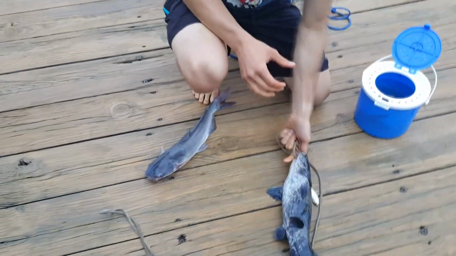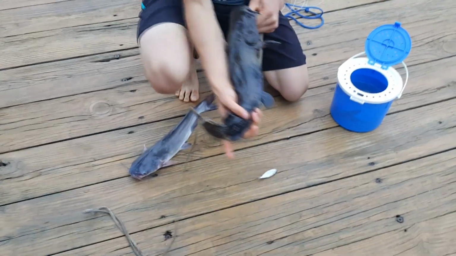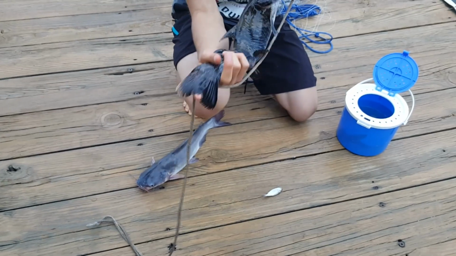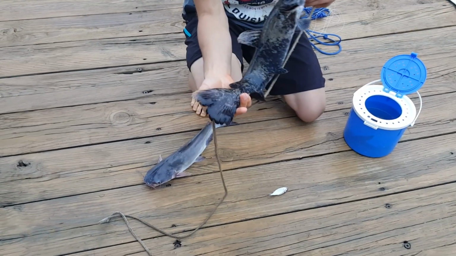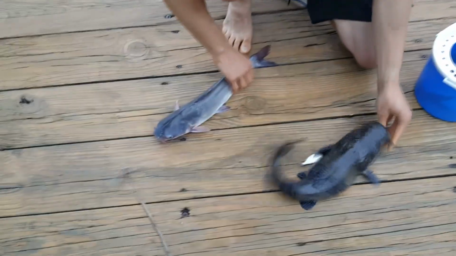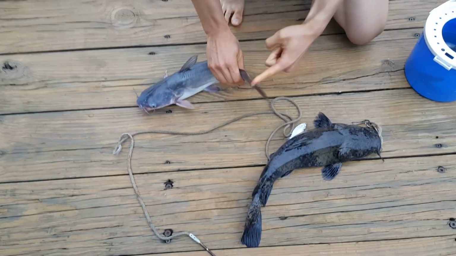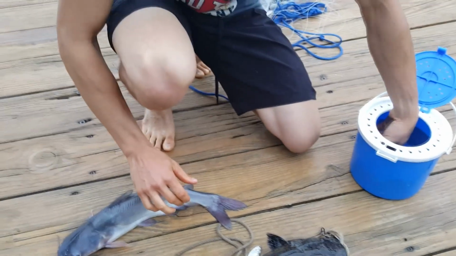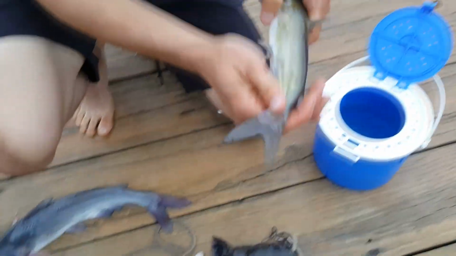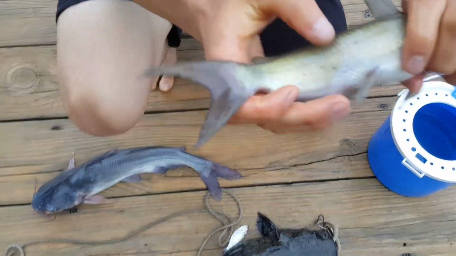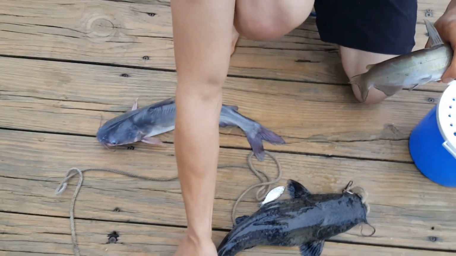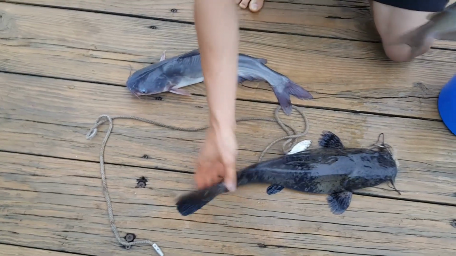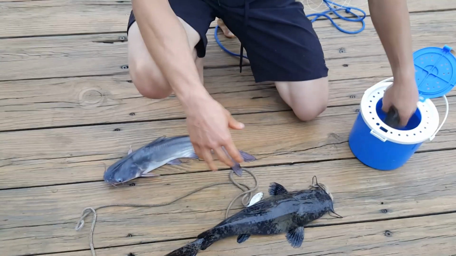Flatheads are the easiest to identify because their tail is rounded. If you look at their tail back here, you can see that's nice and round. Whereas if you look at the blue catfish, their tail is forked. See that nice fork instead of the rounding? And now let me grab this channel catfish I just caught. He also has a very forked tail. So the channels and blues have the very forked tail. If the tail's rounded, it's a flathead. That's an easy way to tell just by looking at the tails.